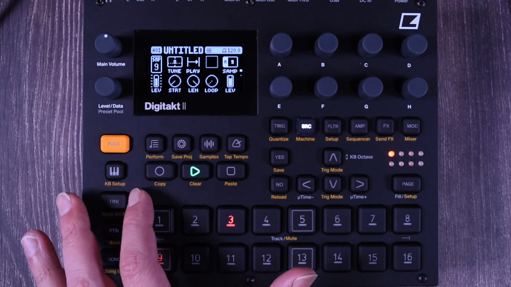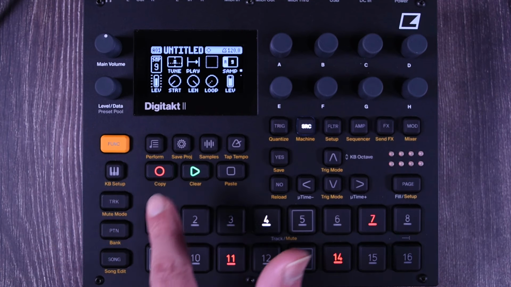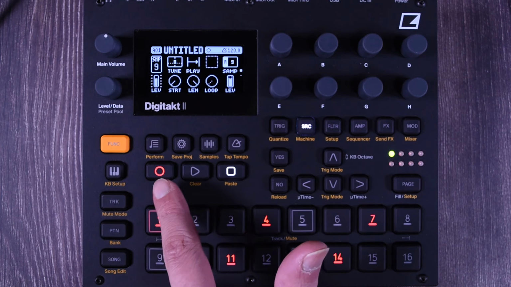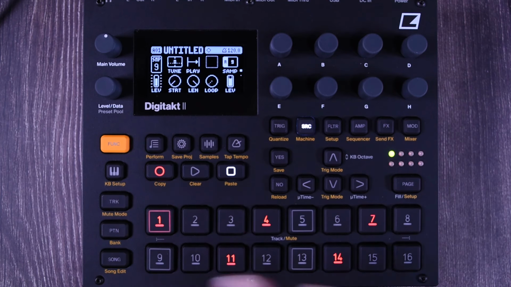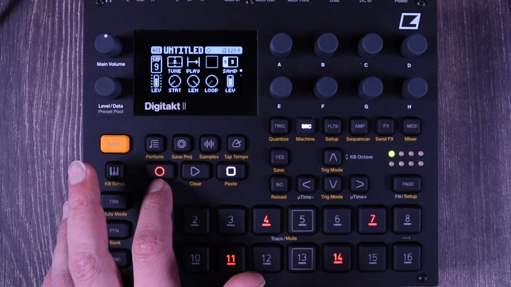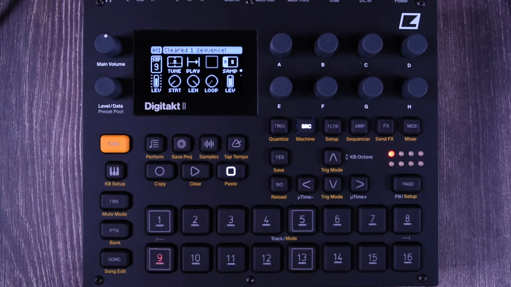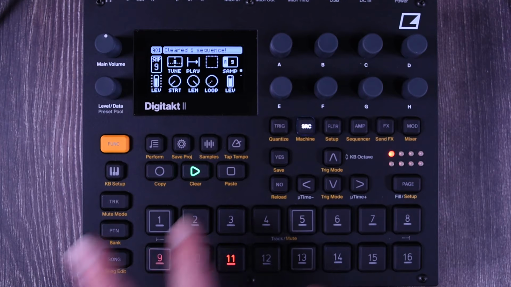Now I want you to notice that when you're in this method, if you tap the rec one time, it's going to be on. When the rec is on, you are now on a different method called grid recording, and it's a different way of recording. I'm going to show you in a second. I'm going to get out of the grid recording. I'm going to hold the function and delete the sequence. If I play back, I have nothing.